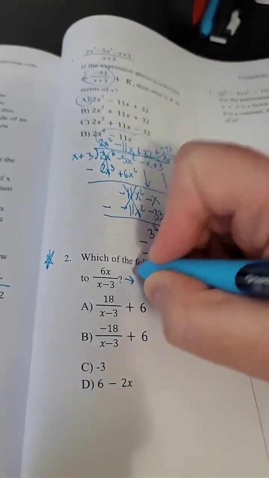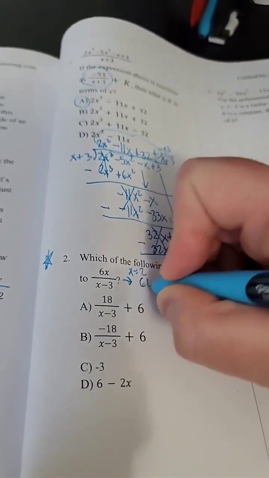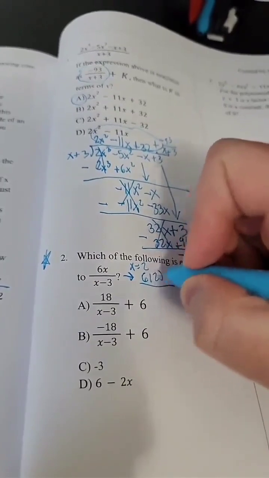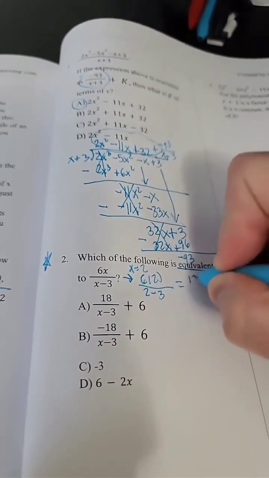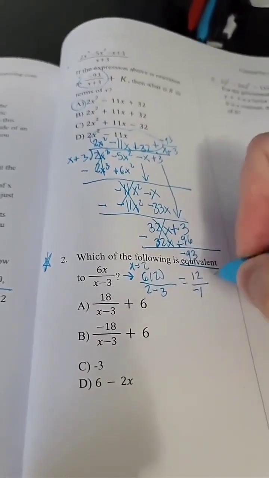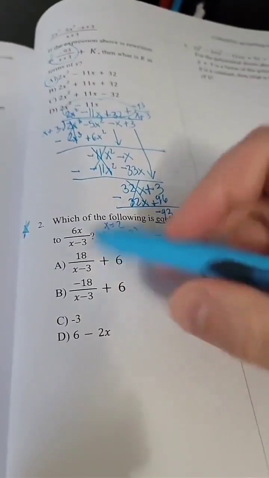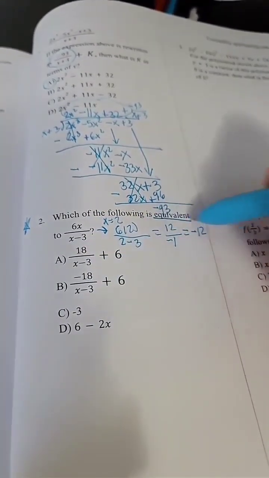So I'm going to say that x is 2. So when x is 2, what does this equal? Well, you can pick any number you want. I just happen to pick 2. So 6 times 2, and then that would be 2 minus 3. So that's going to be 12 over negative 1. So that's negative 12. So if these are truly equivalent expressions, like this and one of the answer choices, they should equal the same thing.